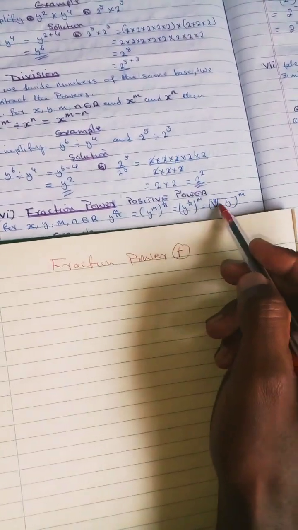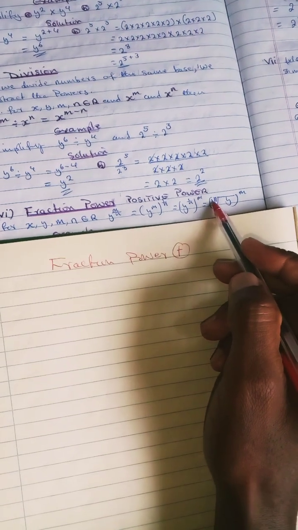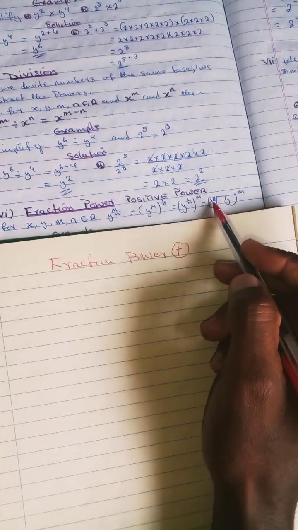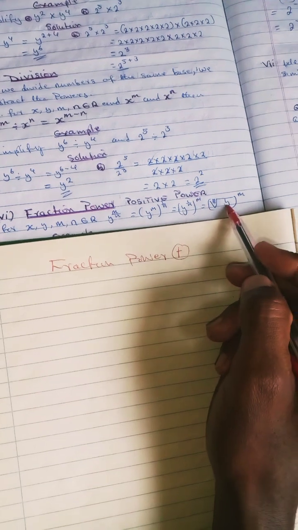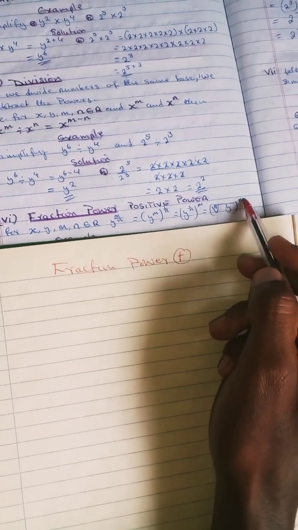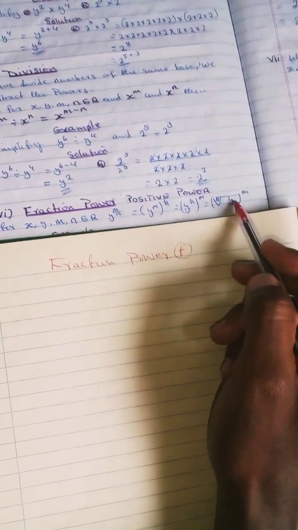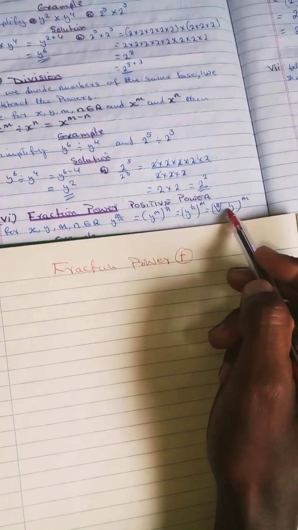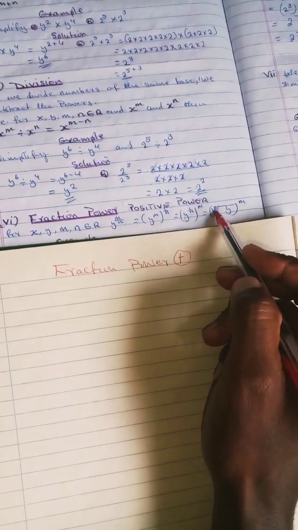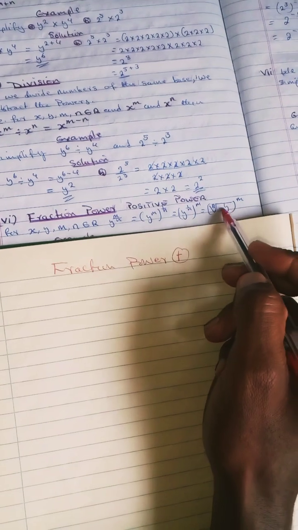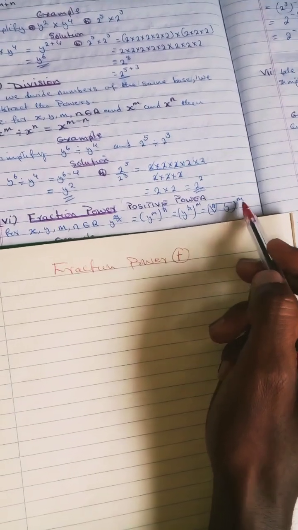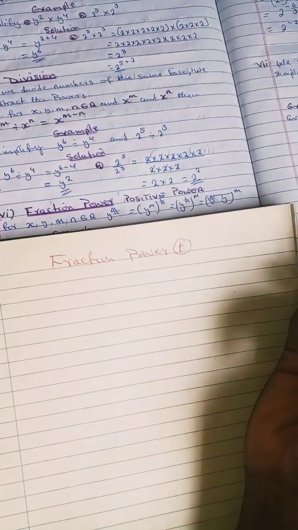Or we can simply put this n into the square root, and y, all of it raised to power m. What does this mean? It means what number can we multiply n times to get y, and that number we raise to power m, and that will be our final answer.